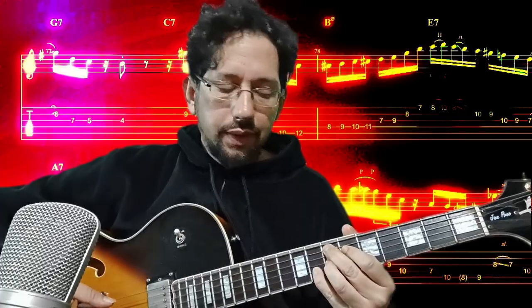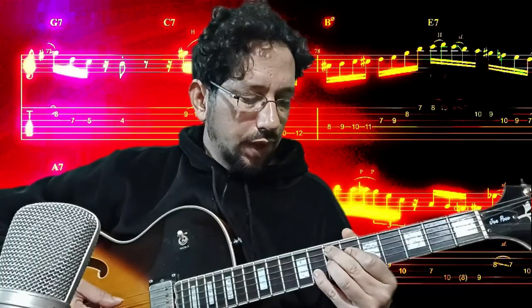An augmented second and a minor third, and it's really used in theory. For example, when people write this chord, they write this is an E7 sharp 9.